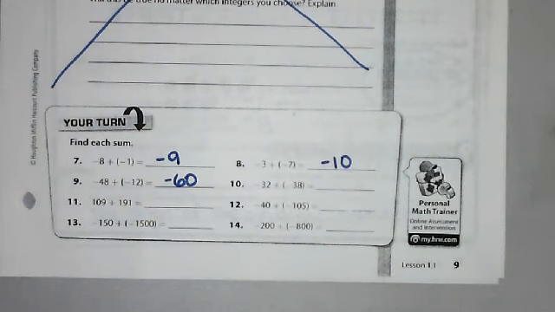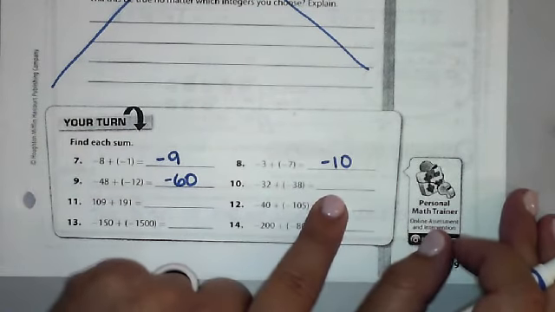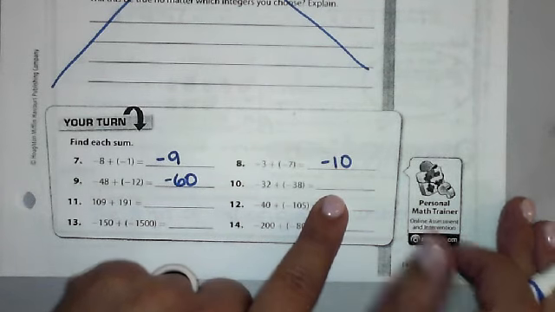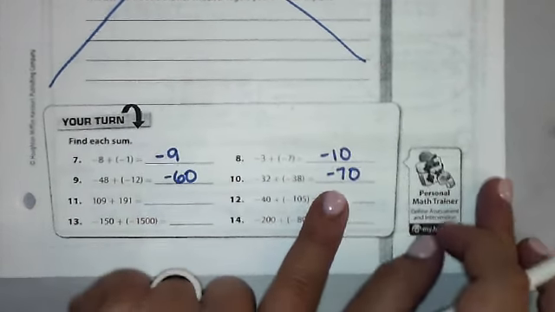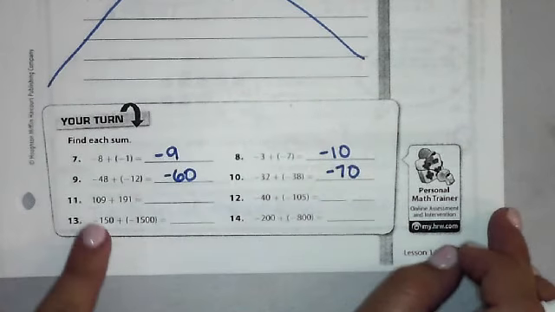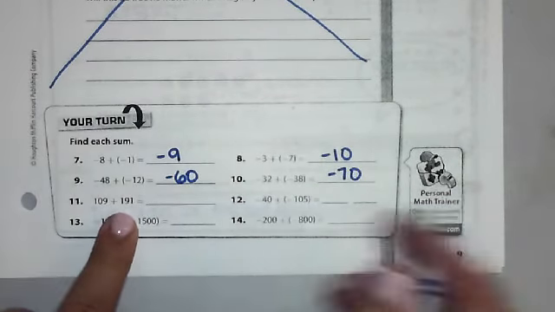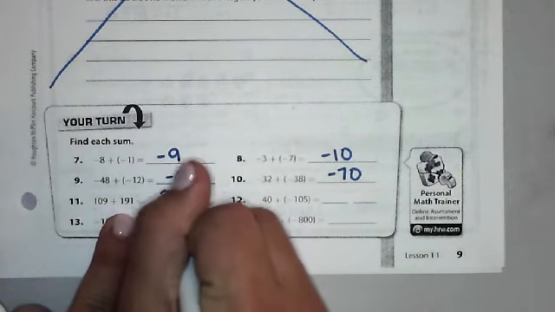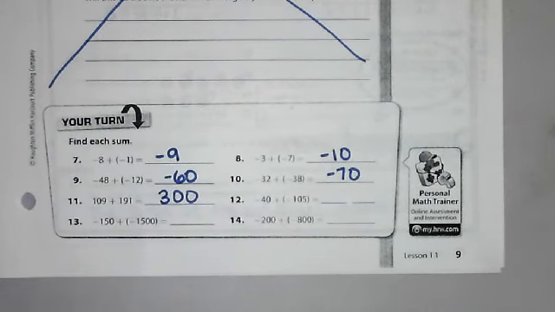-48 plus -12. What would that one be? Paige? Good. -60. 48 plus 12 is 60, and then carry the negative over. Number 10, -32 plus -38. Eli? Good. -70. Yes. Number 11, 109 plus 191. Jonah? That was 300. A positive and a positive makes a positive.